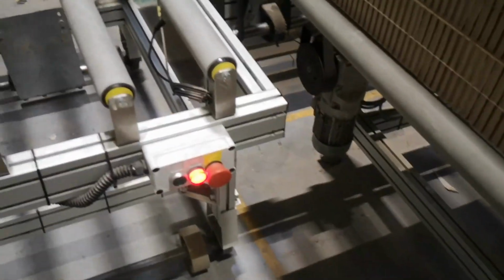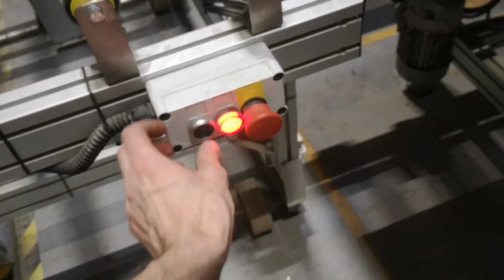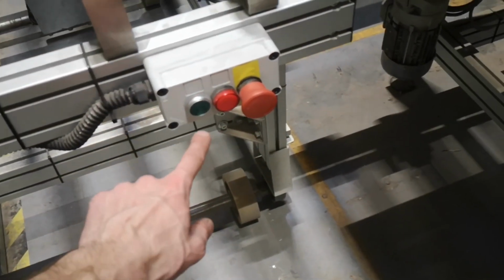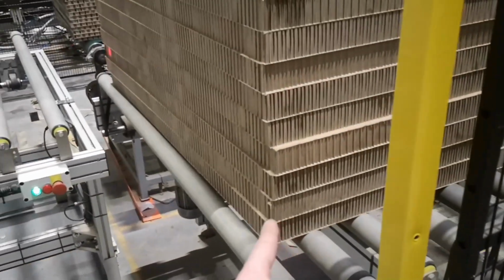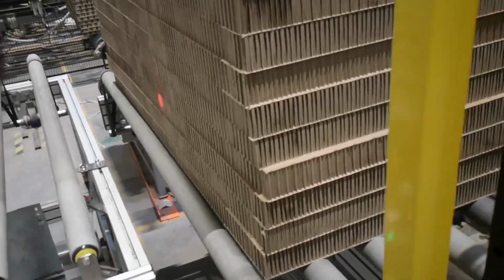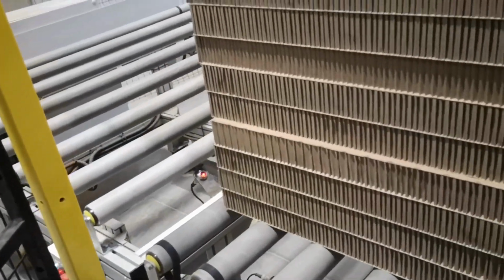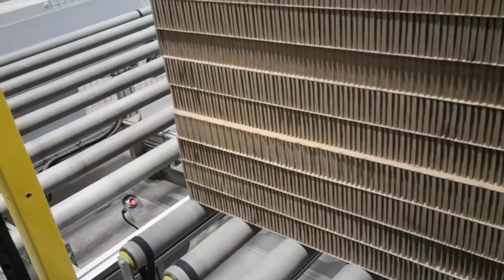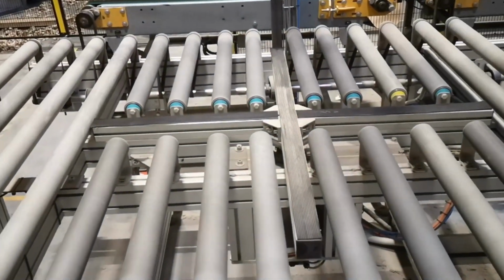Okay, I just pressed emergency stop because of reset, start. As you can see, this one is rotated now, but we will see how it looks. It goes here. Let's check this conveyor.